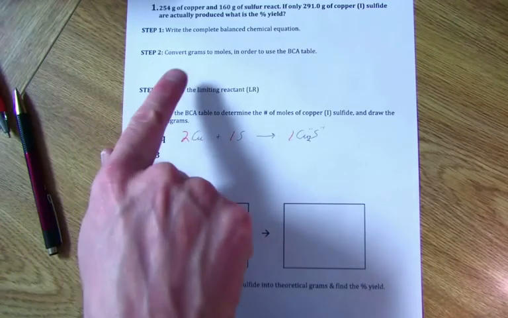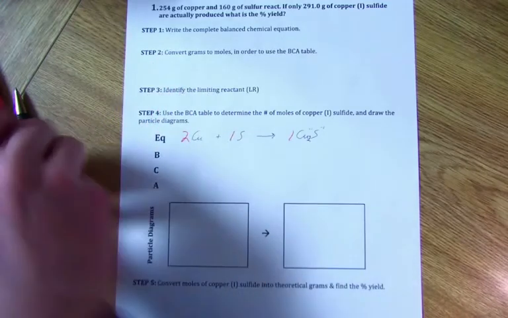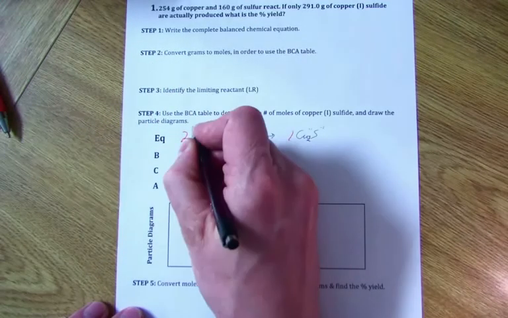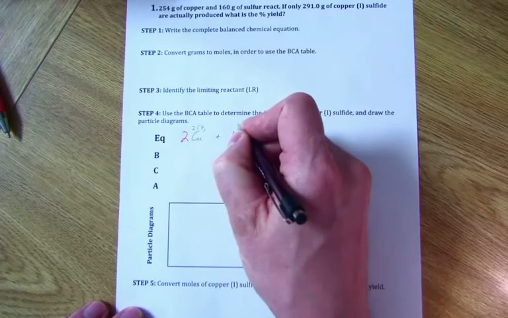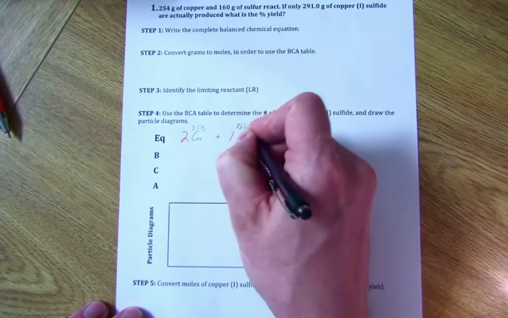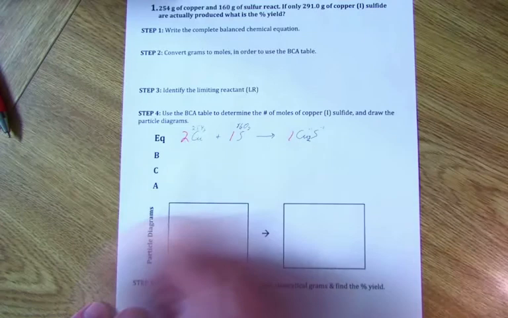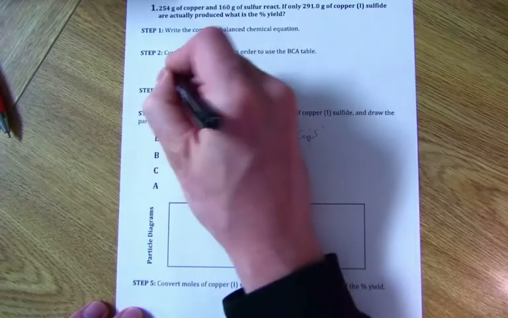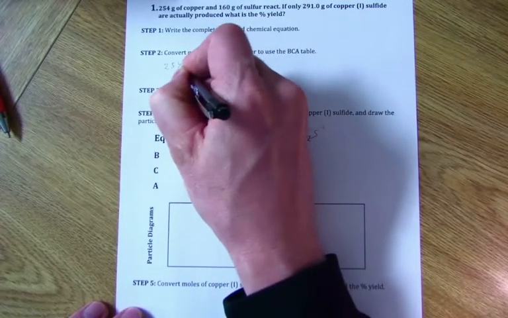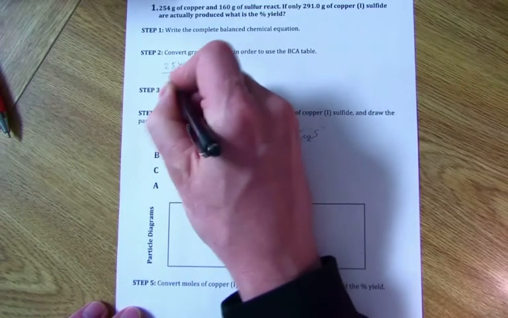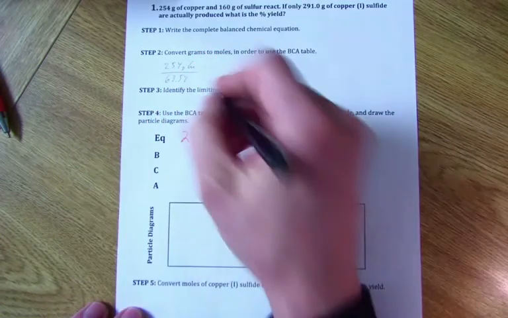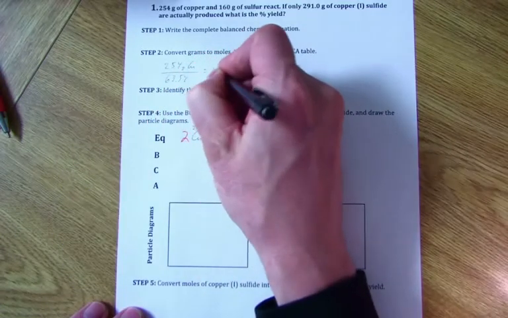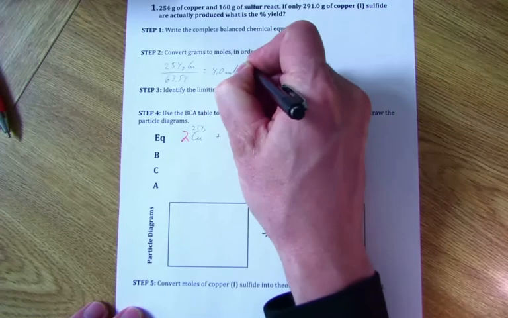And the next step is to convert the grams into moles because we have 254 grams of copper and 160 grams of sulfur, and we can't use grams. So we're going to take the 254 grams of copper divided by the molar mass, 63.54, and that turns out to be right at 4 moles of copper.